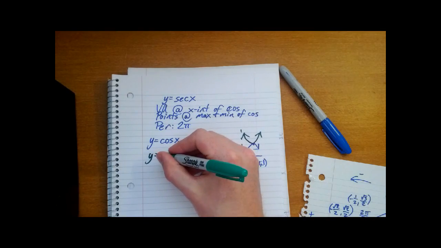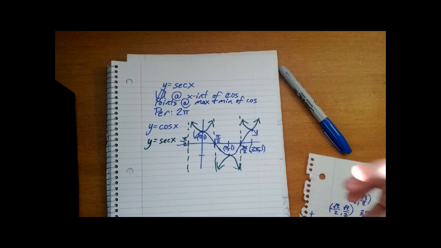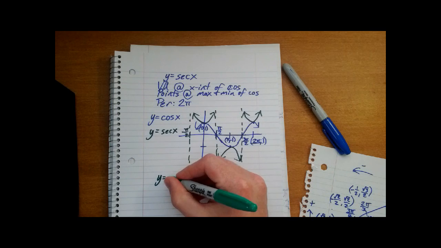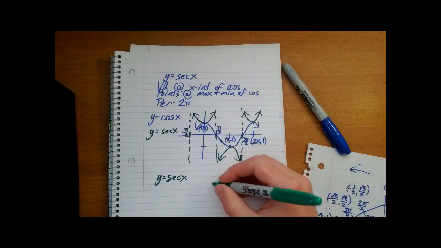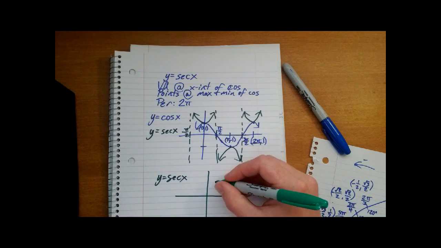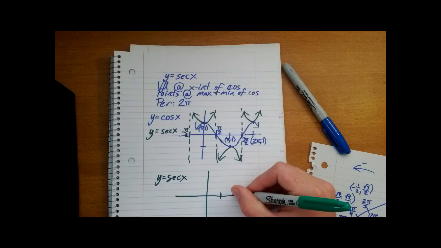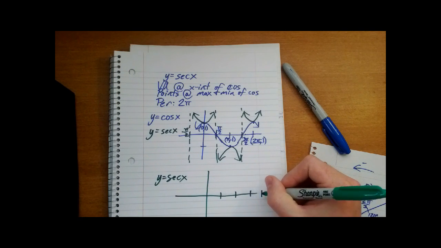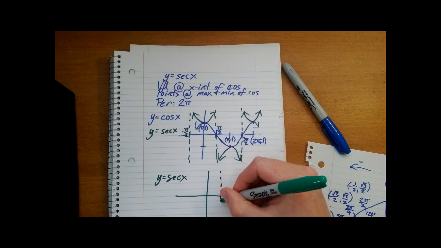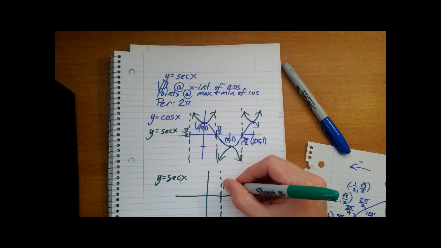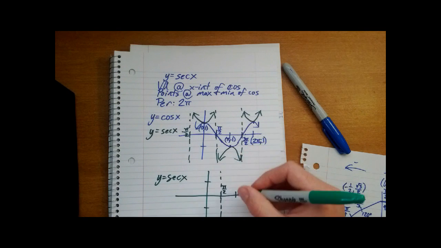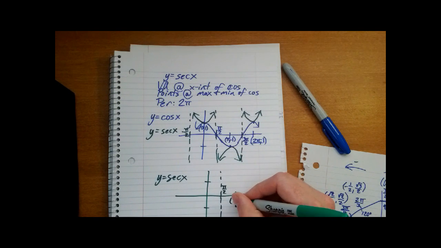Green is y equals secant of x. Let's just do a graph of secant of x by itself. So what do we have? Pi over 2, pi, 3 pi over 2, and 2 pi. We have a vertical asymptote at pi over 2, a point at pi, negative 1.